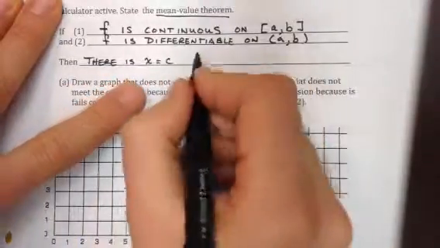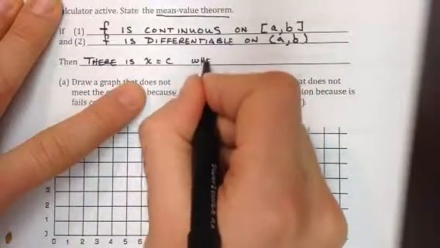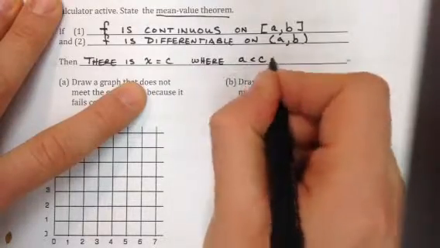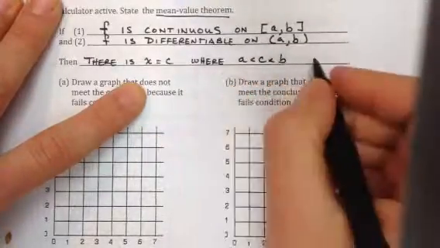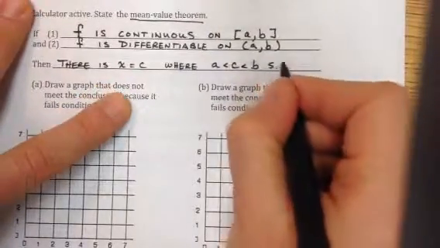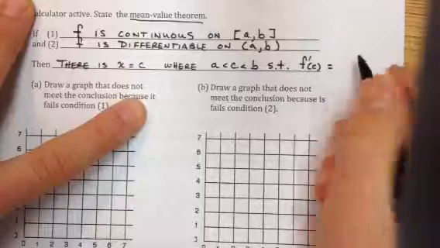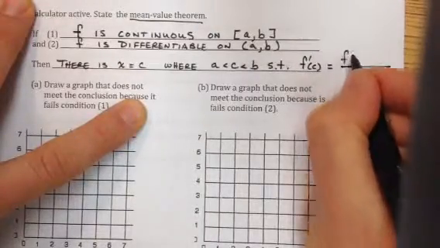x equals c, where c is between the two endpoints of the interval, such that the derivative at c is equal to the average rate of change on the interval.